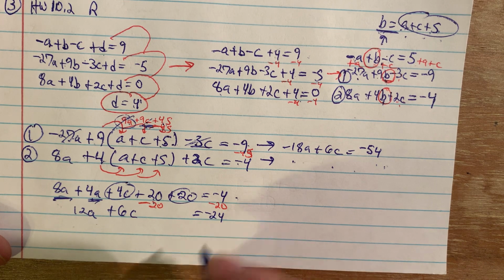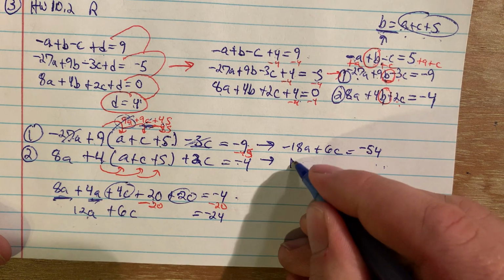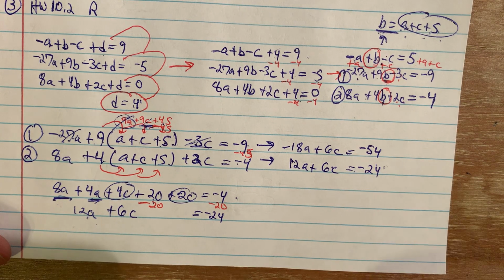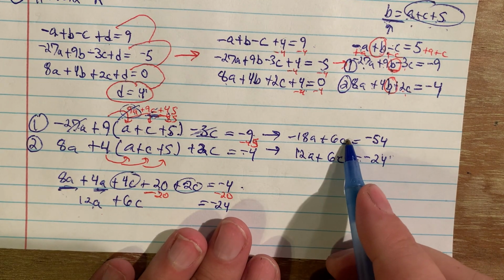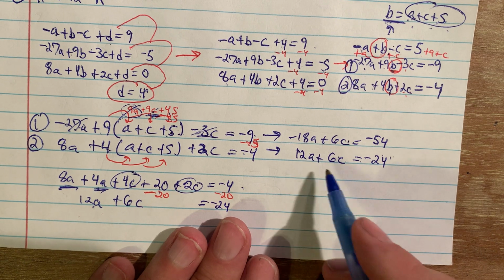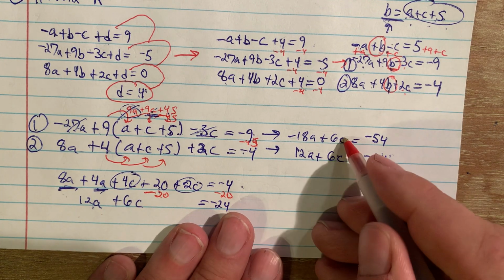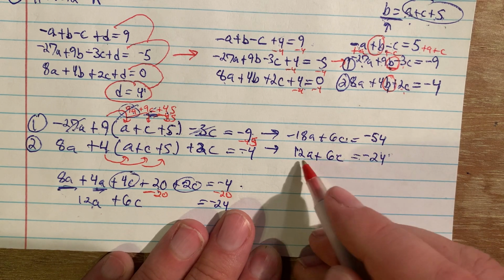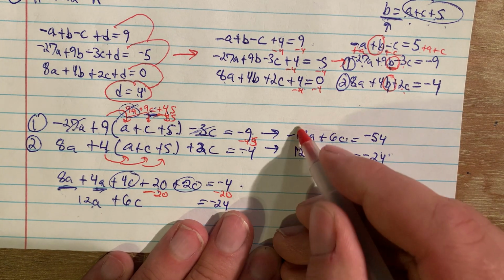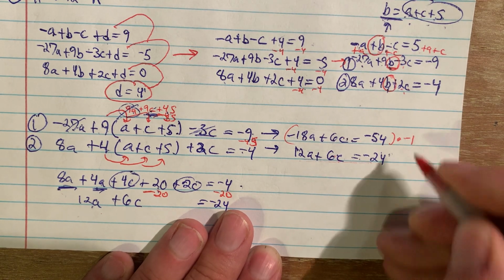Equals negative 24. So 12a plus 6c equals negative 24. I don't have a variable solved for. It looks kind of ugly to solve for it. I don't have anything I can eliminate yet, but I noticed the 6 c's line up. If I added it together right now, it would add up to 12 c's, but I want it to add up to 0. So I'm going to multiply this top equation by negative 1.